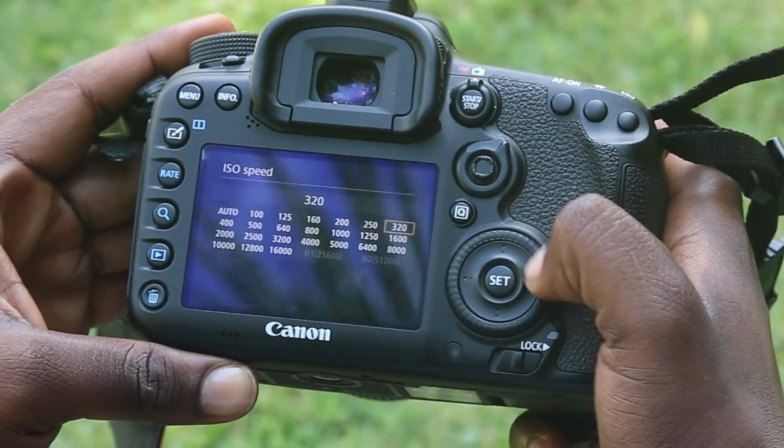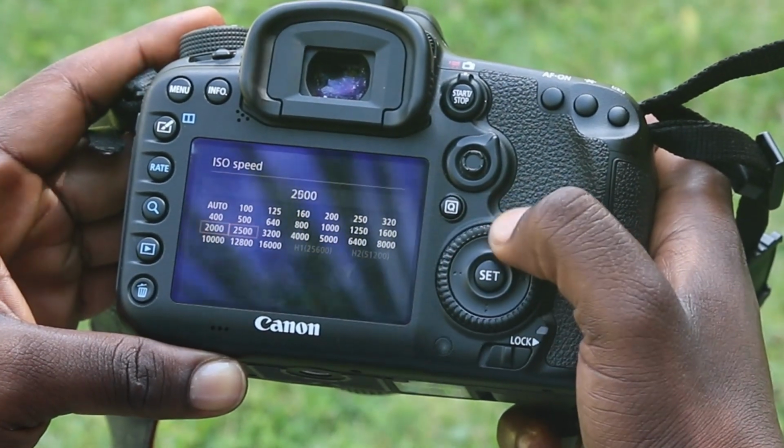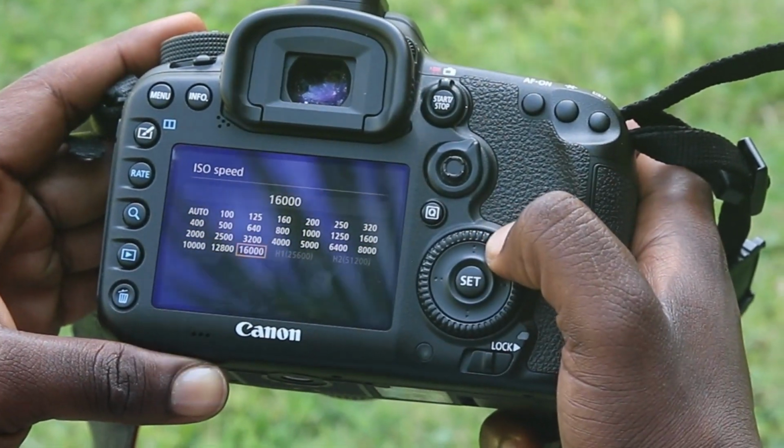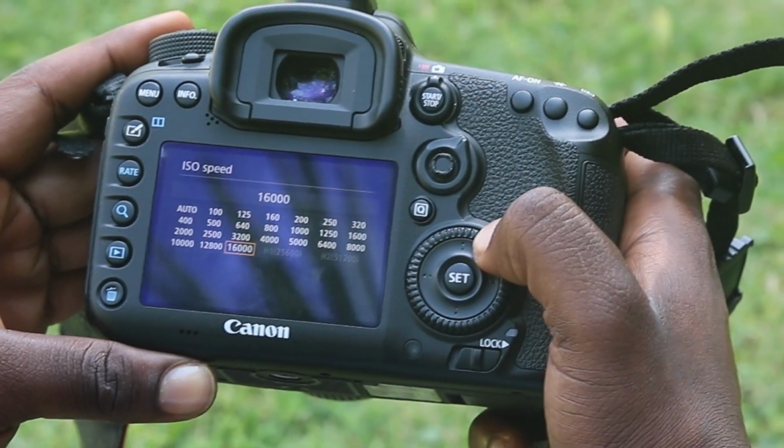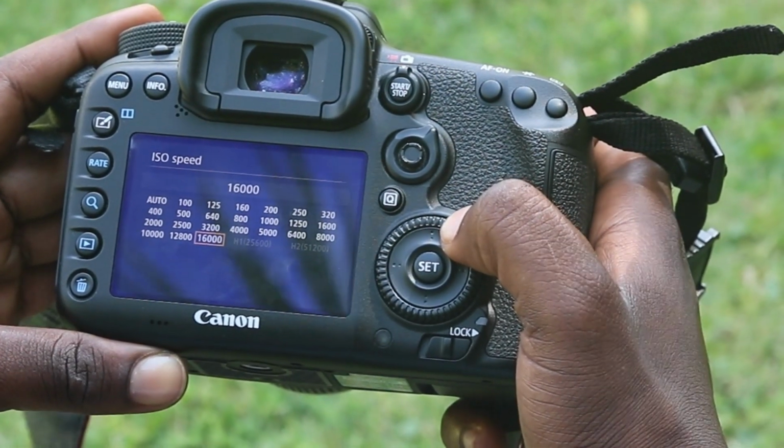But if you're shooting late night photography and you want to add more lighting within the camera, you shoot at a higher ISO. My ISO goes from 100 up to 16,000. Other DSLRs and other cameras have a different range of how far it goes. So for me, my camera can allow 16,000. More light comes into it. It's more sensitive to light.